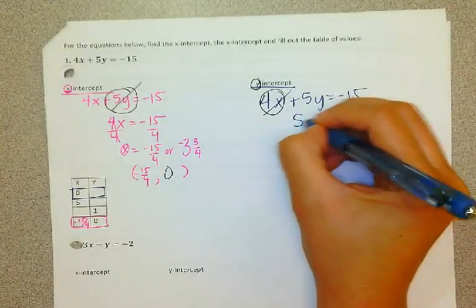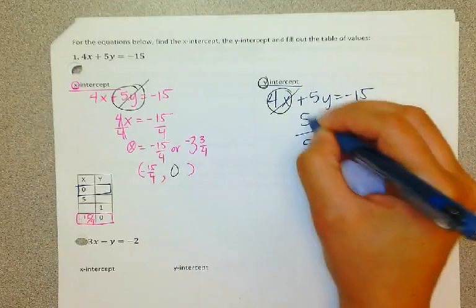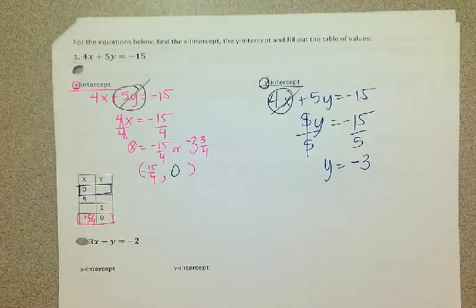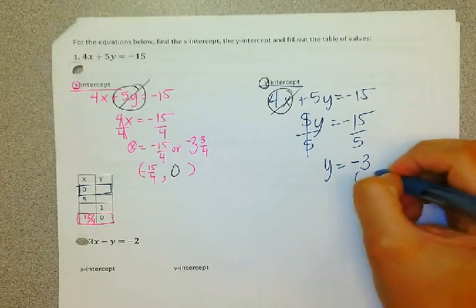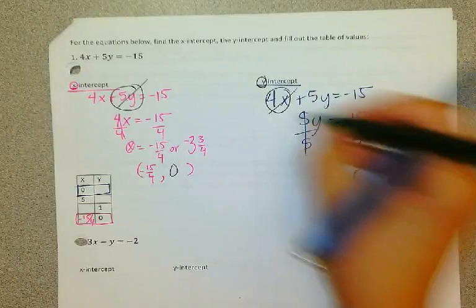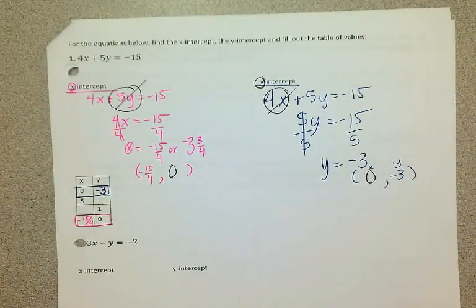And then I'll solve the rest. And I'll get negative 3. If I want that in a coordinate point, I just solve for the y, so that would go there, and I made x be 0. Okay, so that we had gone over in class.